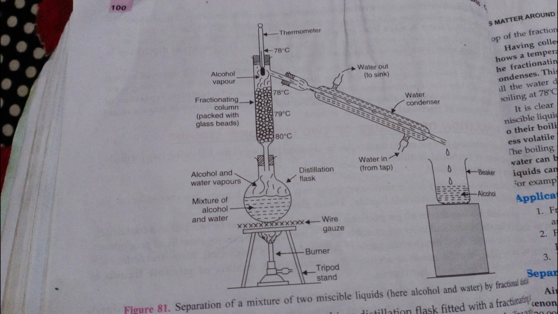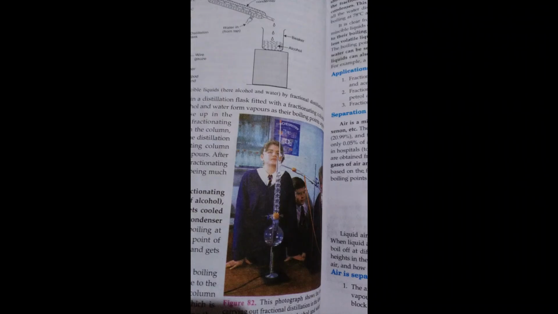At 78 degrees temperature, you can collect alcohol. At 100 degrees centigrade, the water will be left over. This is how you can separate water from alcohol using the fractional distillation technique. Next, applications of fractional distillation. Fractional distillation is used to separate mixtures of miscible liquids like alcohol and water mixture, and acetone and water mixture.